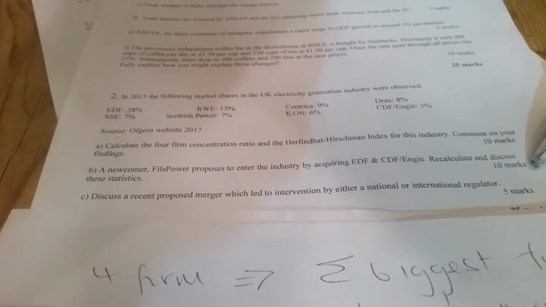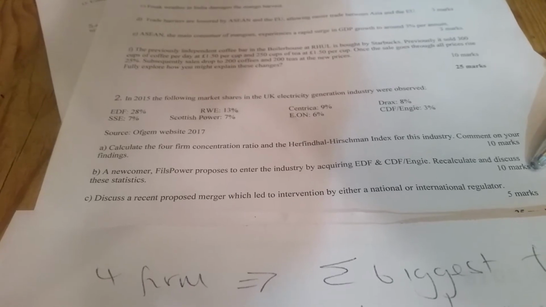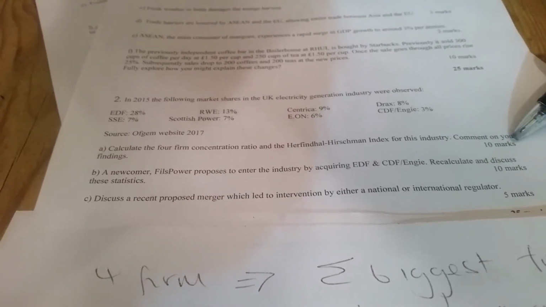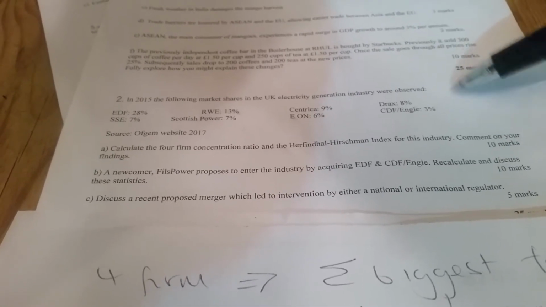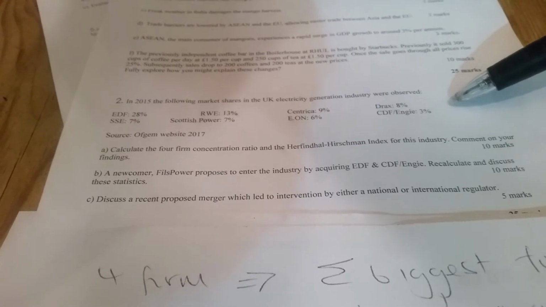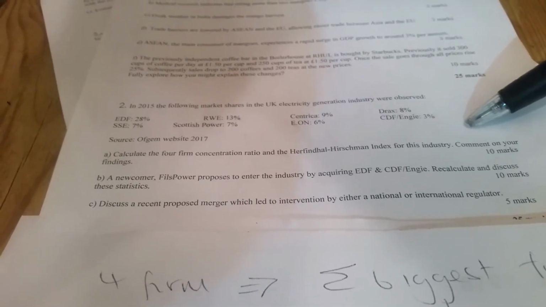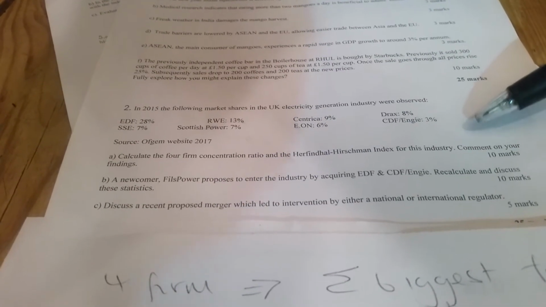So remember, it's important to give methodology as well as your answer. Second part is asking you to discuss. The first part is asking you to comment. So this is making a calculation, but it's also requiring you to think about industry structure, which you've investigated as part of your portfolio research into a specific industry.